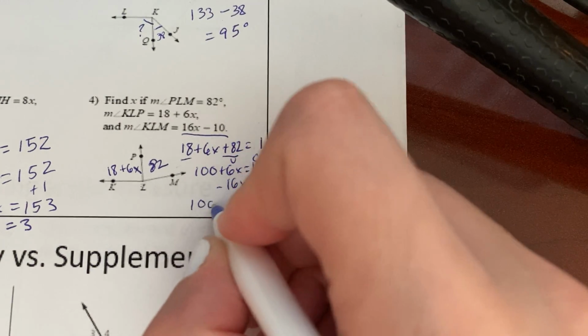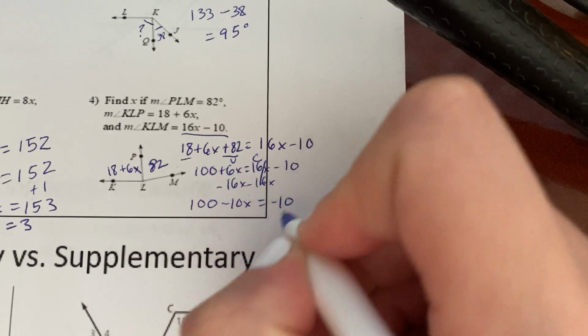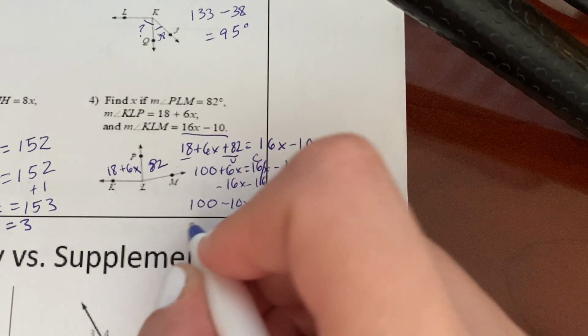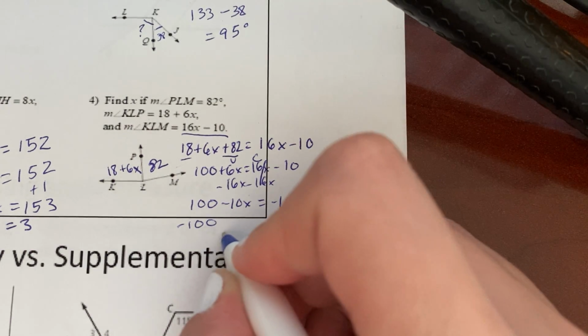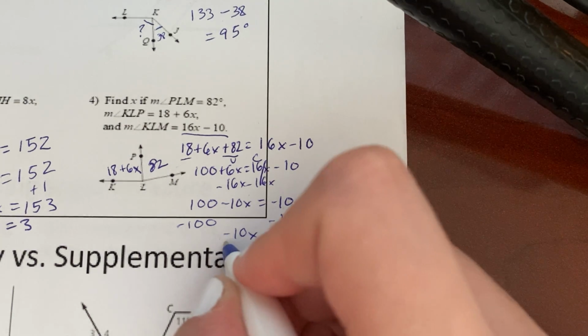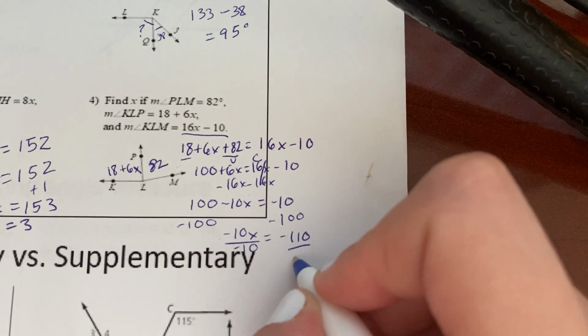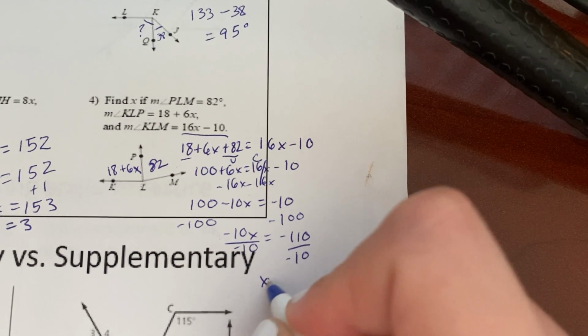And you get 100 minus 10x equals negative 10. I'll then subtract 100 to get constants over here. Negative 10x equals negative 110, and then we'll divide by negative 10, and we get 11.